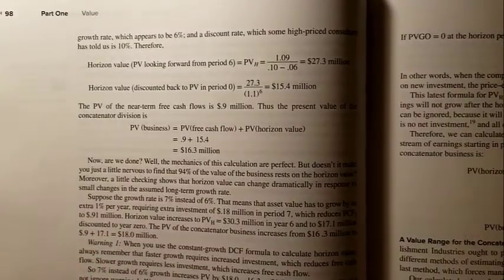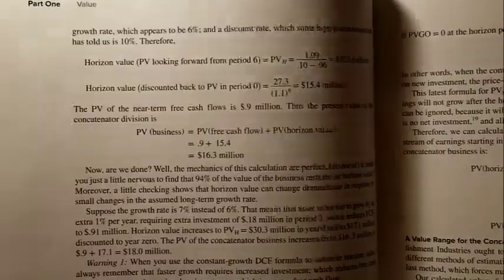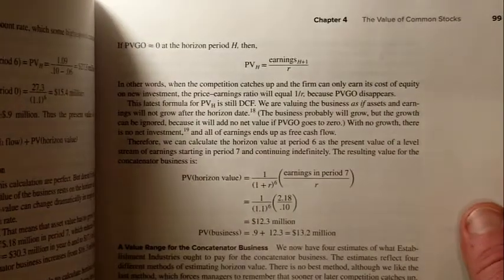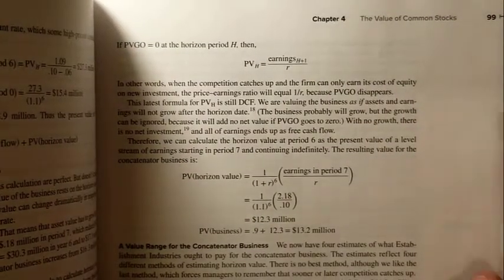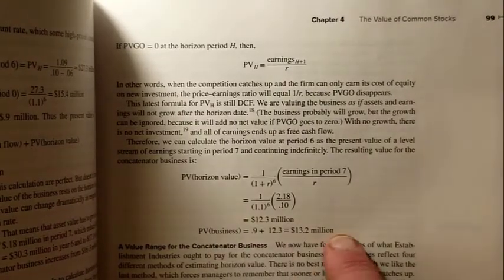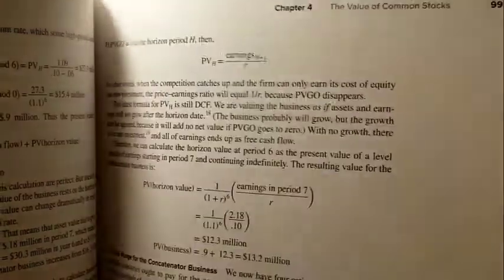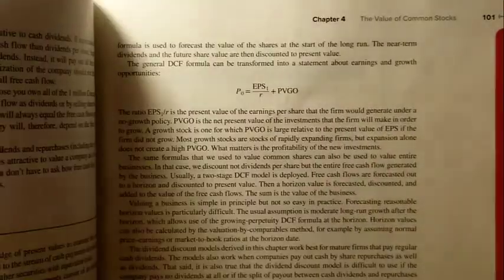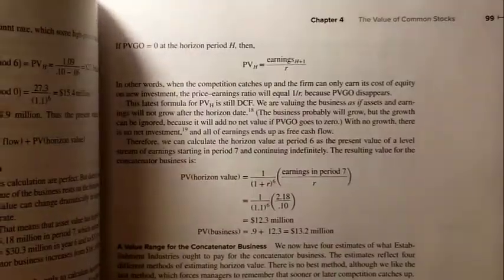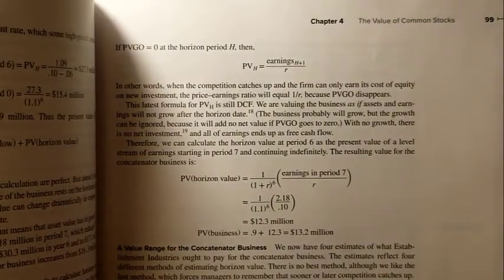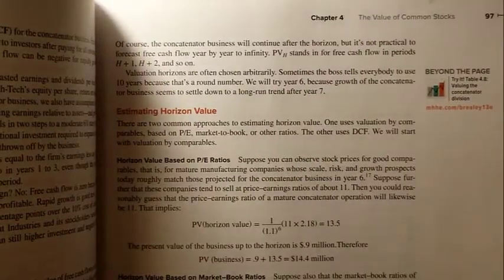right here, and I purposely did not go through it at that point because I knew we'd be going through it at the end of the semester. This is on page 99. Very similar feature, okay? And a value range for the concentrators business. And in this case, they actually do go through it in estimated horizon value.